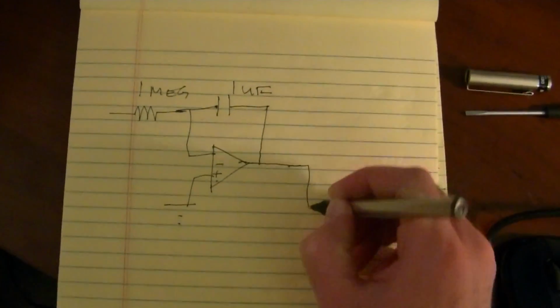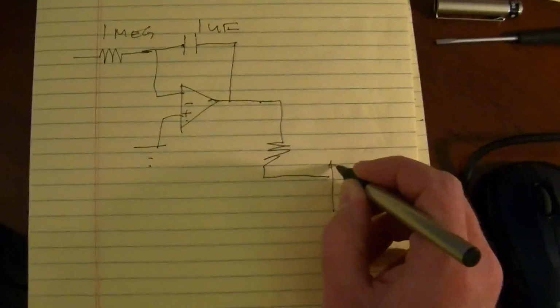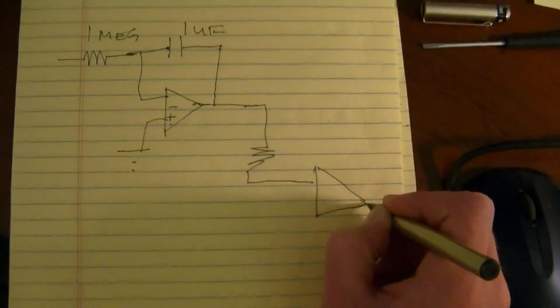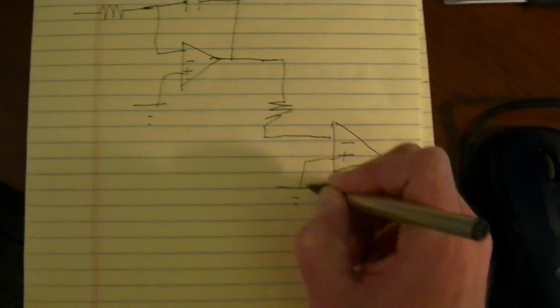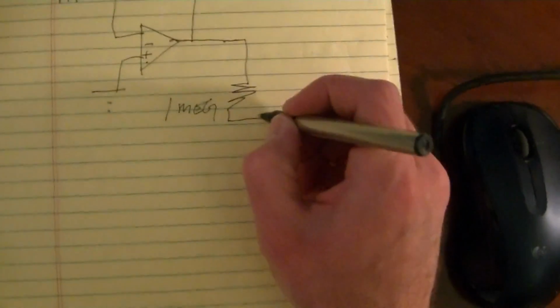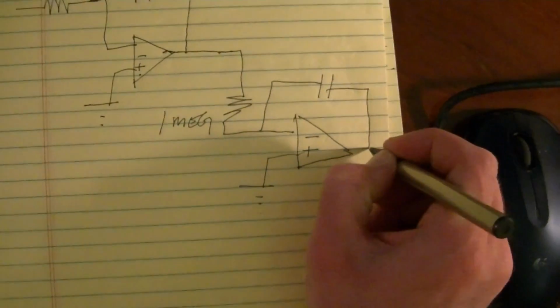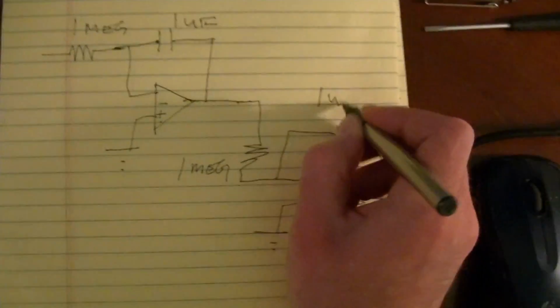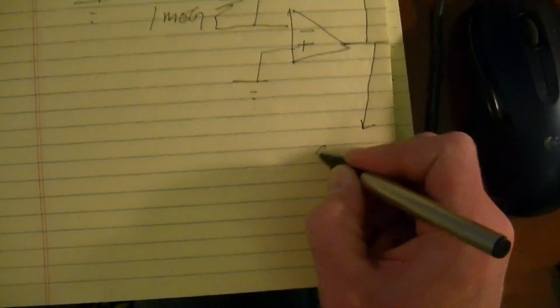And then this would go to a second integrator. I'm sorry this is messy. I'm pushed for time this evening. I just wanted to document this. Now this one is still 1 meg, and this is still 1 microfarad. Well, this integrates twice, and then this would be your output.